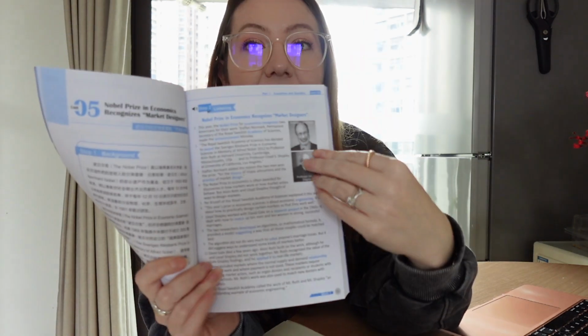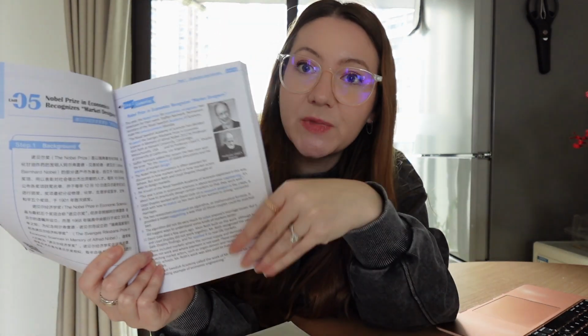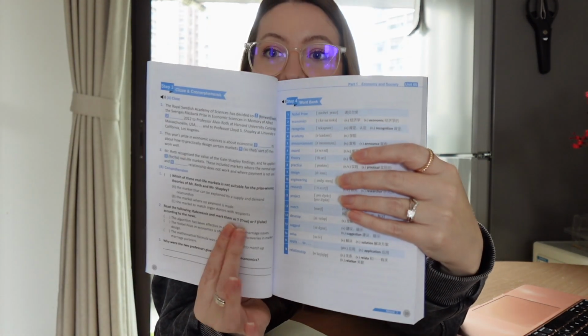So here they have, what's that called? The transcript of what they're going to say in the listening exercise. And then they only have this page for questions. They do have a really excellent vocabulary section. I do really like this part.